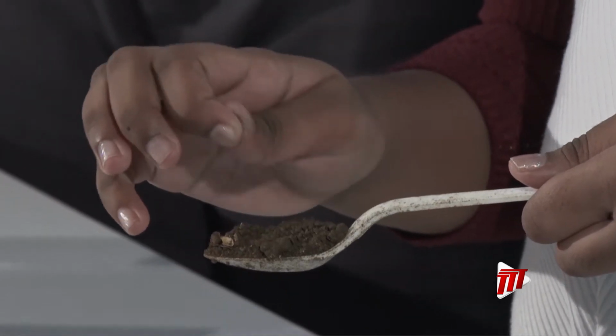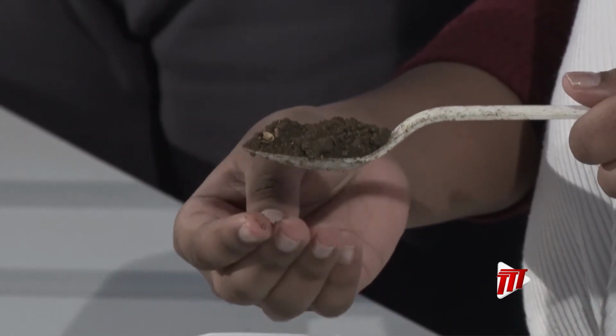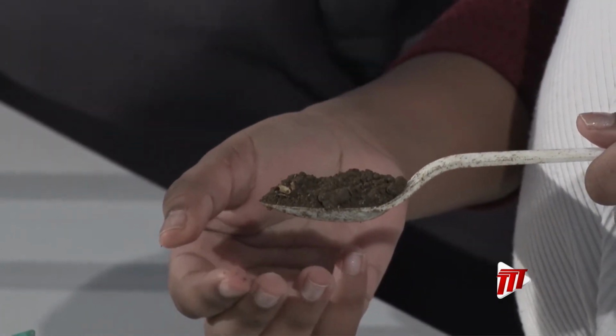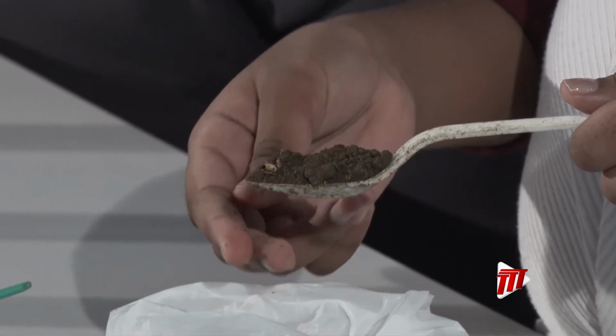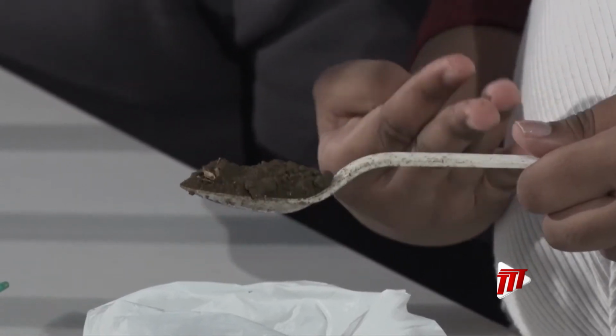What we could look at, the first thing that we would notice is that the color is striking. It's dark. The particles are small. There are a few clumps, but the general particles are small and smooth.